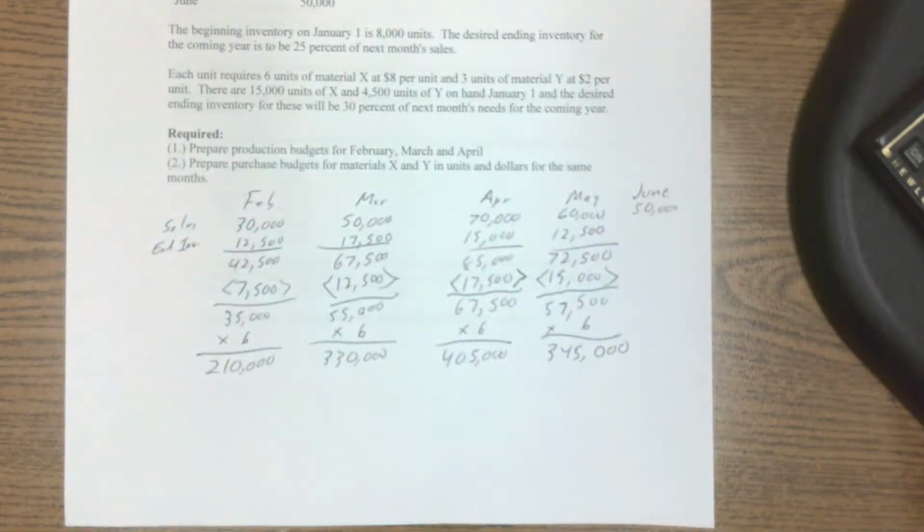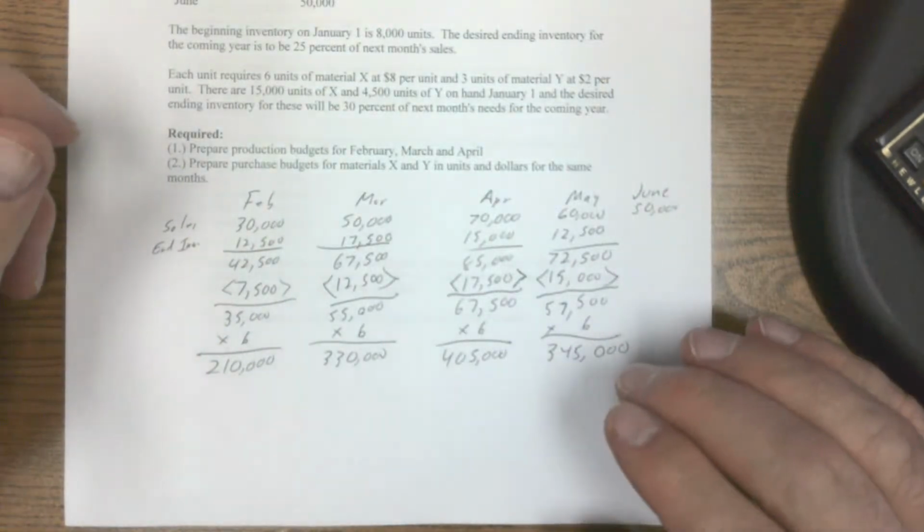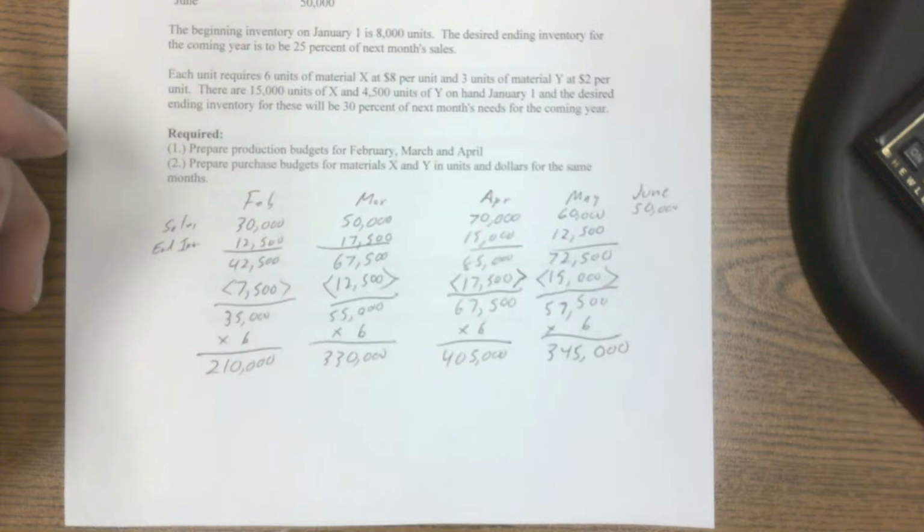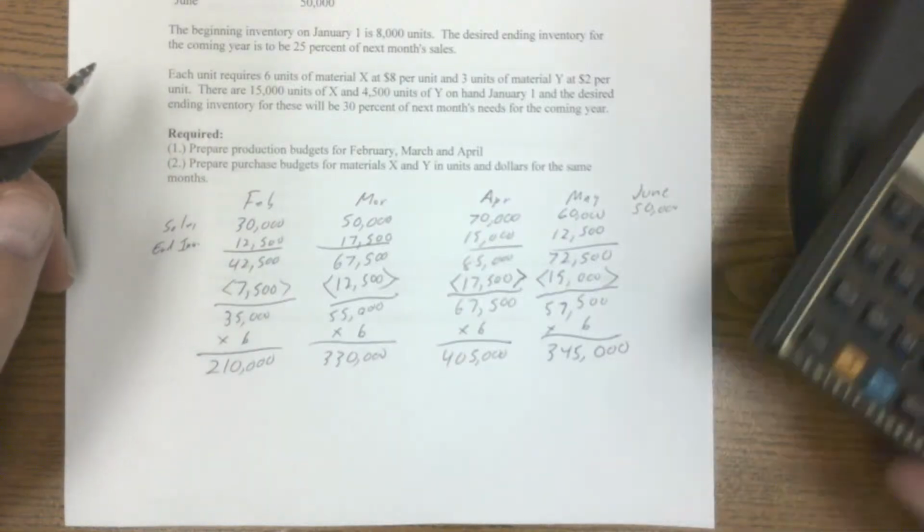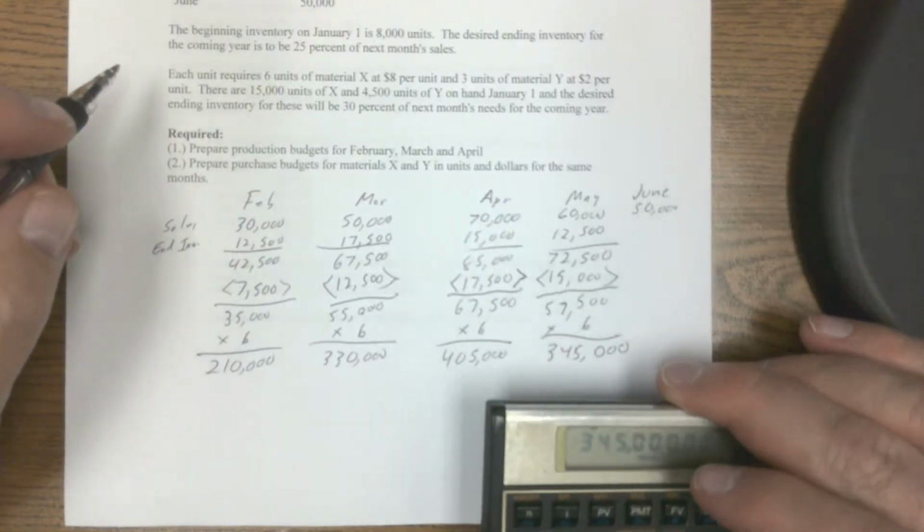Okay, so that's how many pounds we need for production. Then we need the ending inventory, which we're told is 30%.